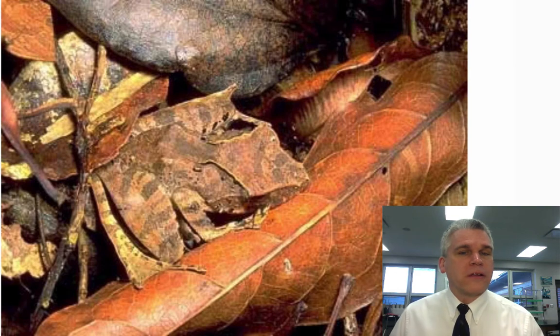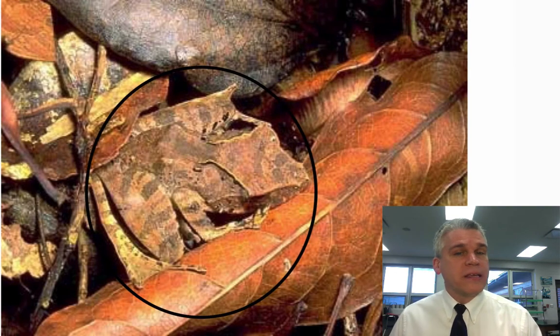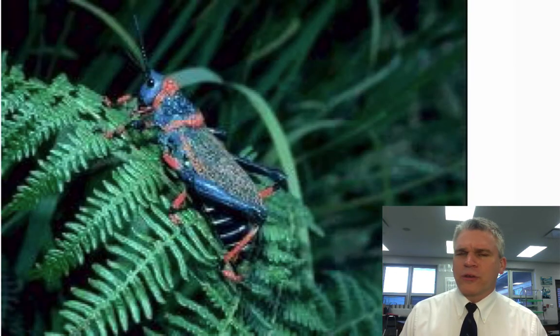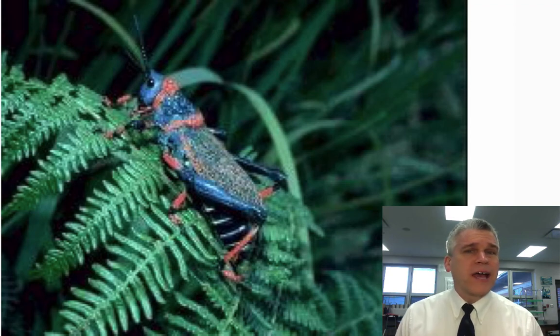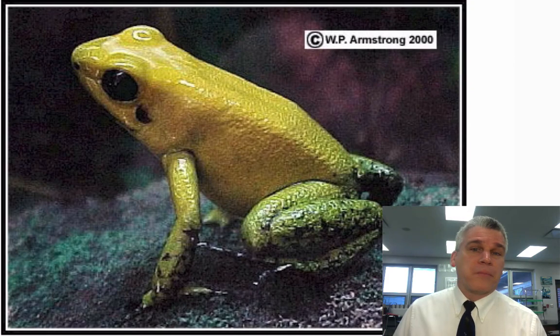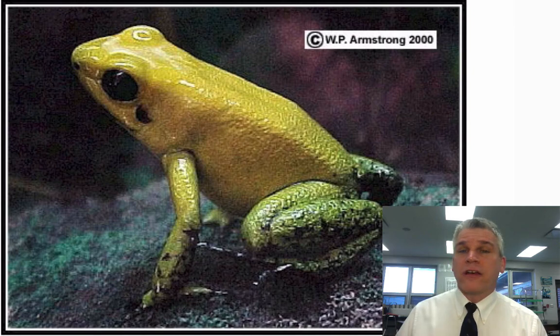Here's another frog. Looks kind of like the surrounding leaves. But sometimes animals stick out though. Why would they want to stick out? Oftentimes when we see colorful animals like this, what they're saying is, hey look, I'm poisonous. You better not take a bite out of me. Poison dart frogs, same thing. They produce a mucus that's strong enough to kill a person.